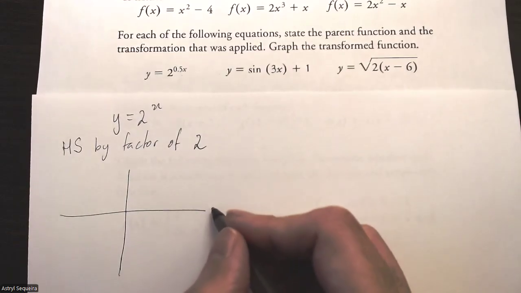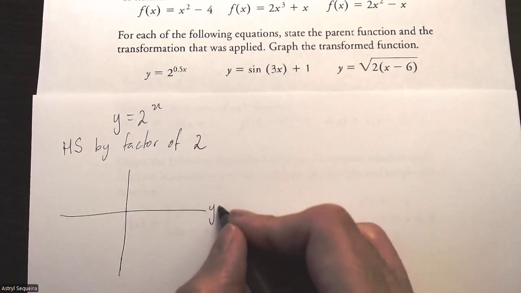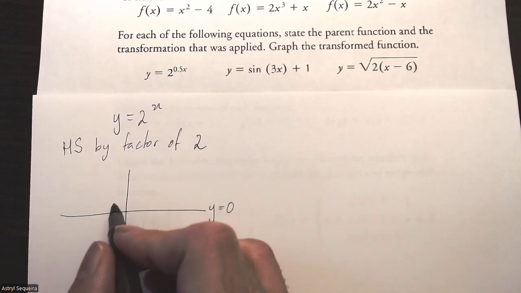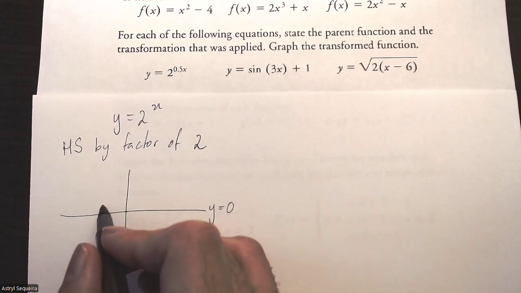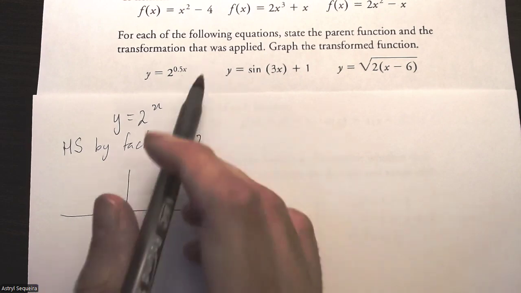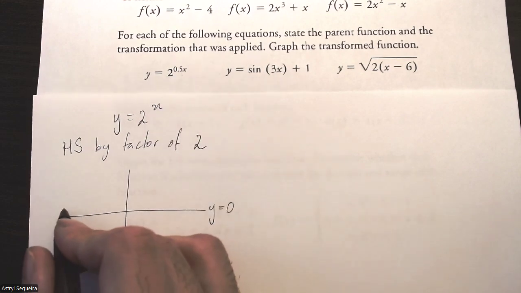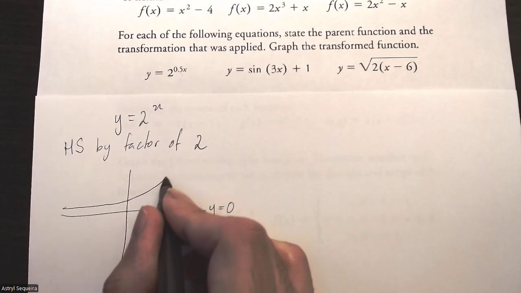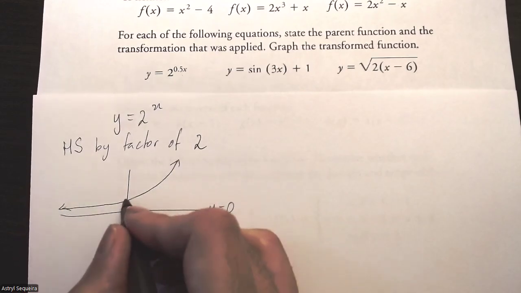And then to graph this function, I'm just going to sketch it. The horizontal asymptote is at 0. And it's exponential growth. So it just looks like that.